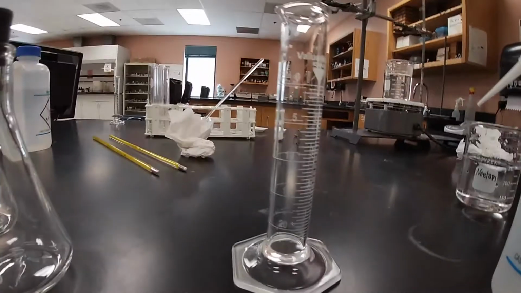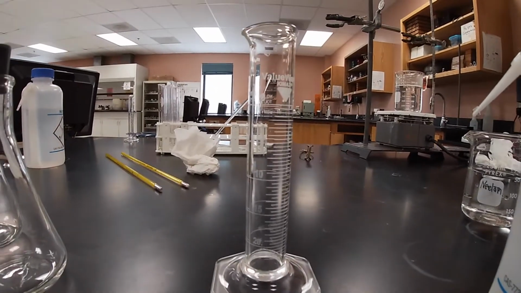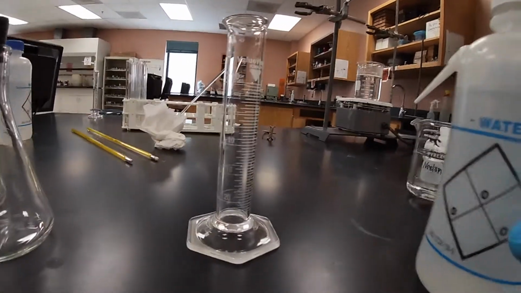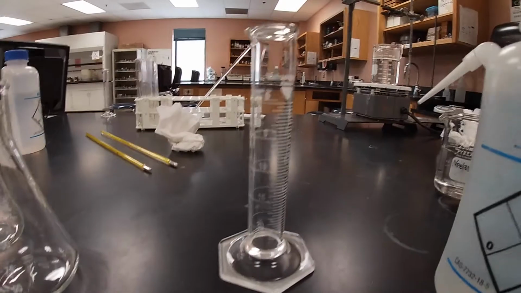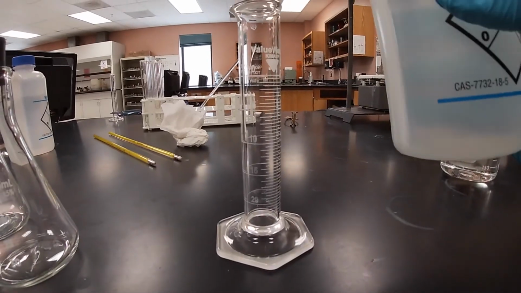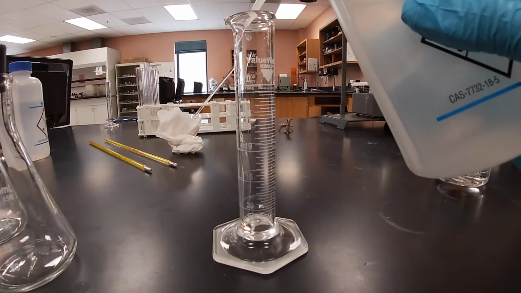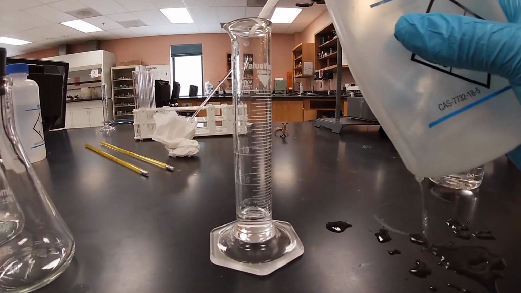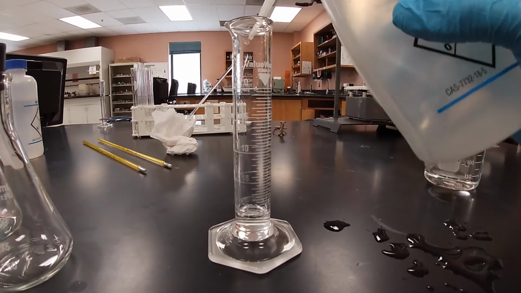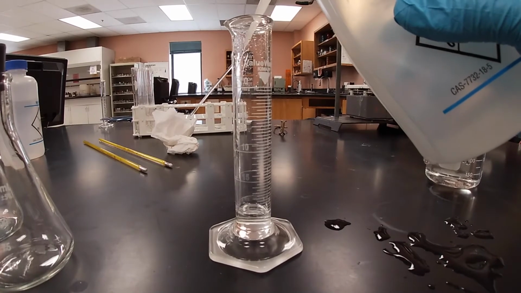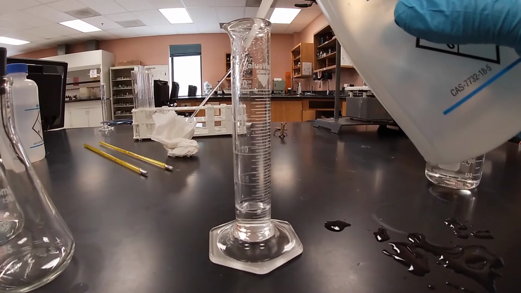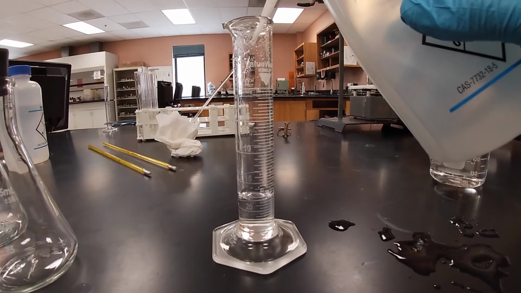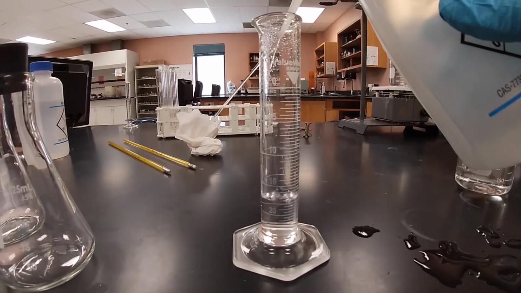All right. So now we're going to move on to part C, and part C is testing the hardness of water. So we're going to start off with distilled water, and we're going to measure about 50 milliliters. Making a mess over here.